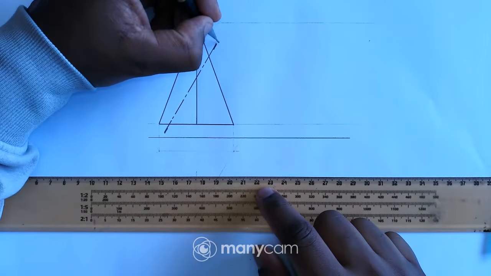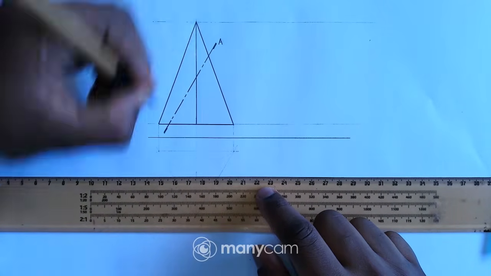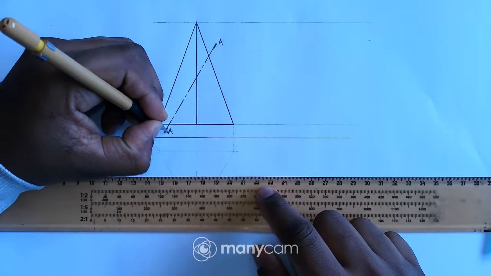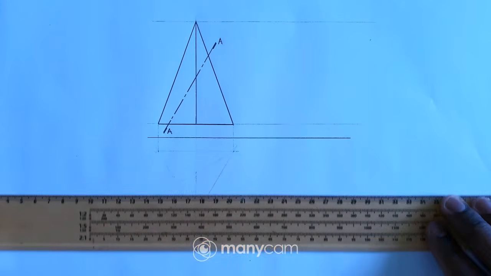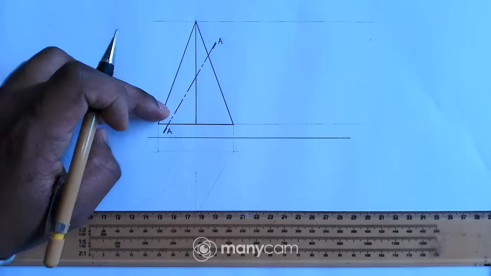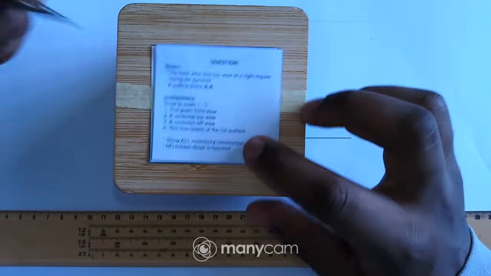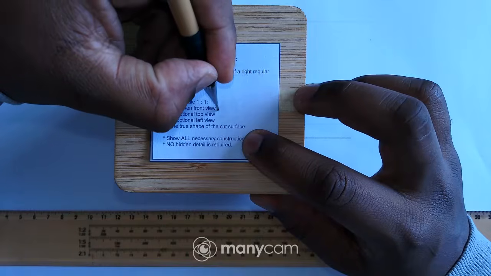Then I label this cutting plane A. So this is the complete front view. Now I can mark off the front view there. So I'm done with the first view.